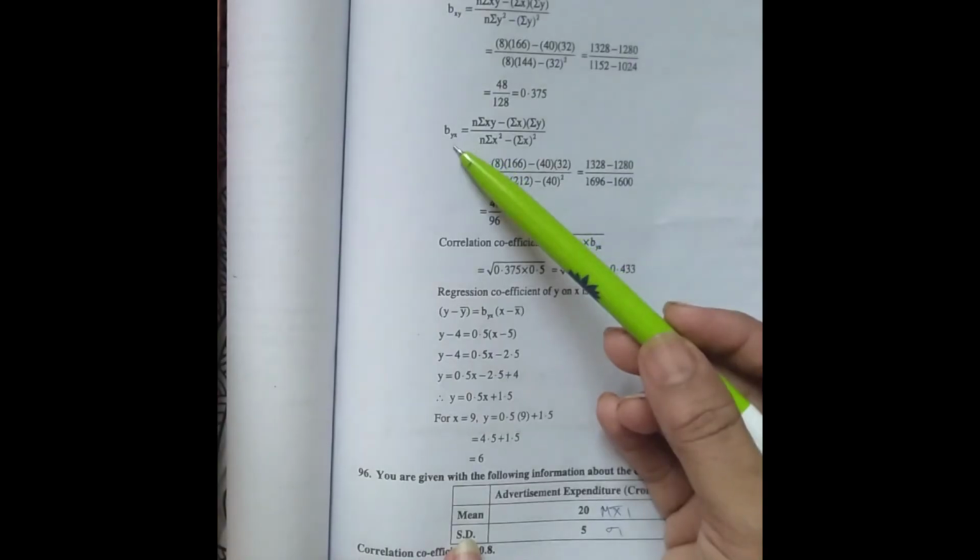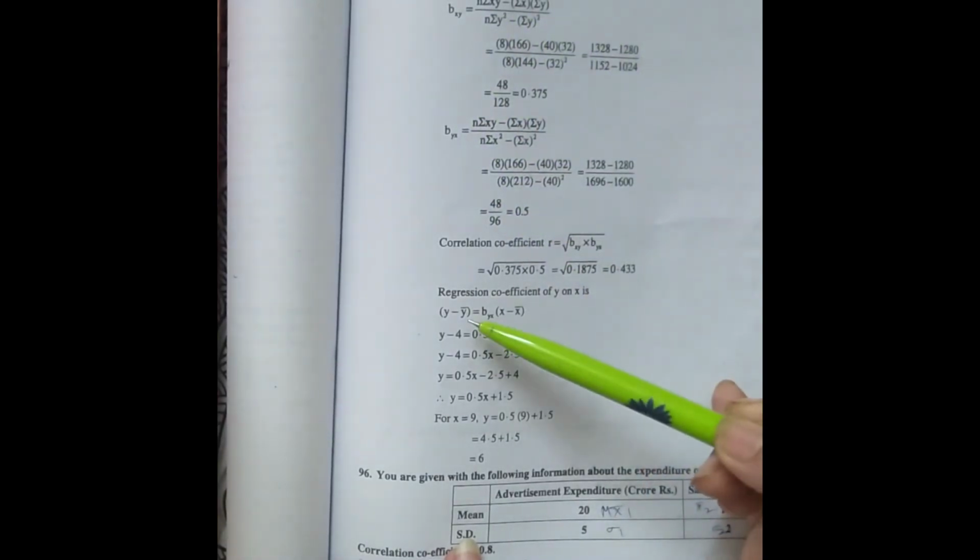After calculating byx and bxy, you have to know y bar and x bar. If you go on substituting the values in this, the regression coefficients of y on x and regression coefficients of x on y you have to calculate.